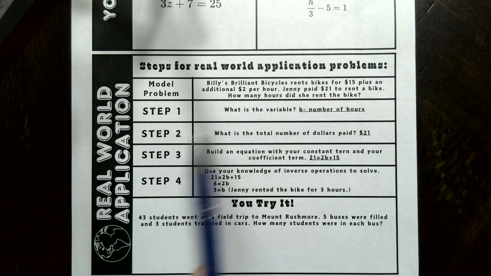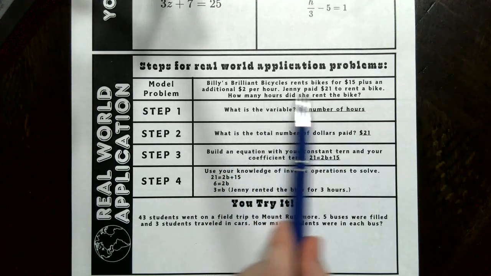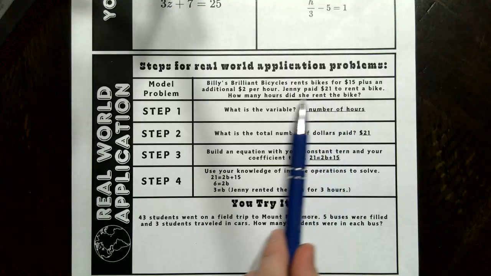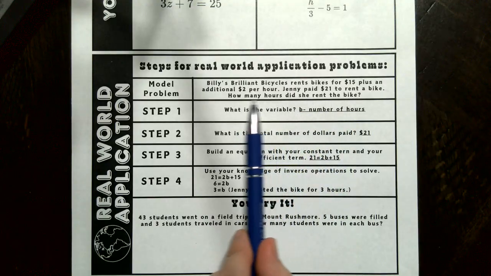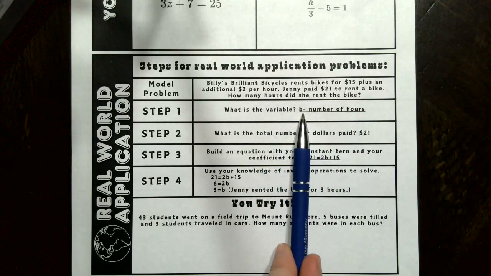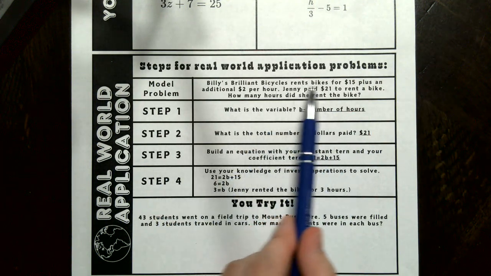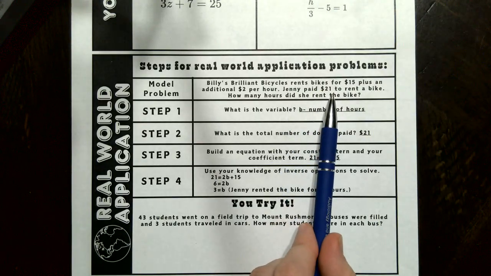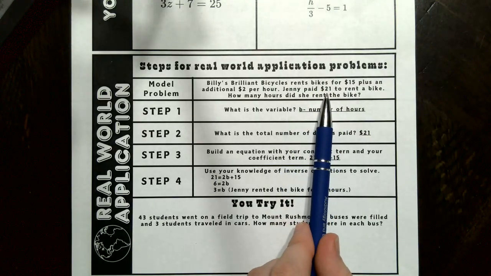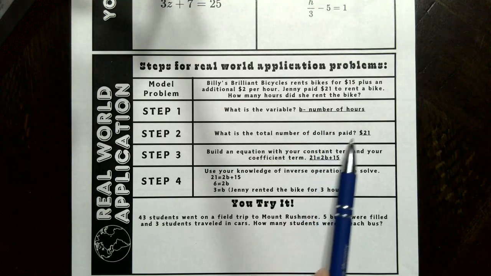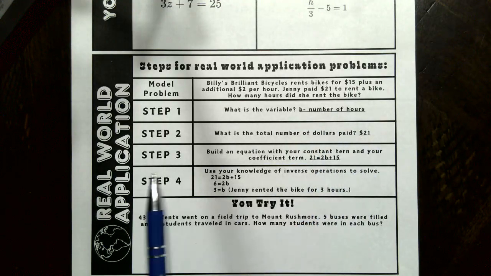So your step 1 would be, what is the variable? So I am trying to figure out the number of hours. How many hours? So I just said b is number of hours. Step 2, what is the total number of dollars paid? So then I'd have to look here. Jenny paid $21. Great, total. So that's my answer overall, right? So 21 is what I write for step 2.